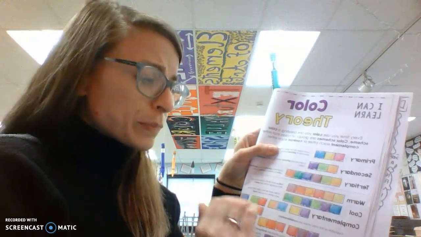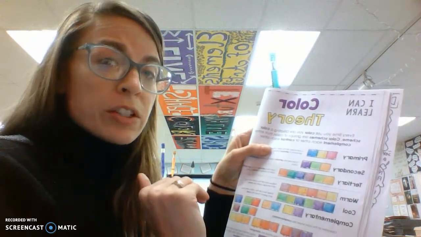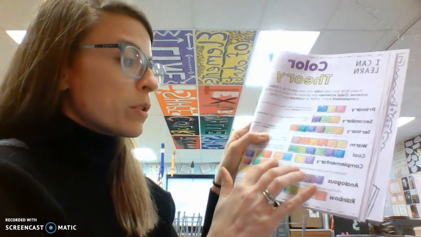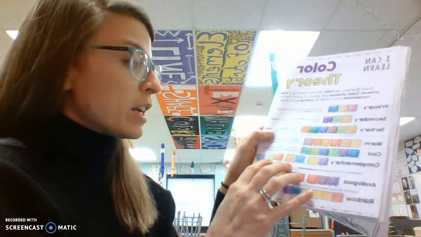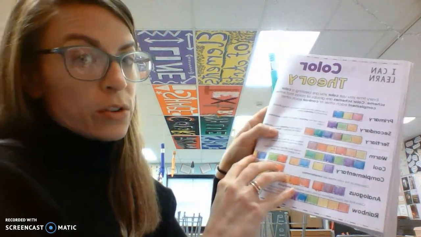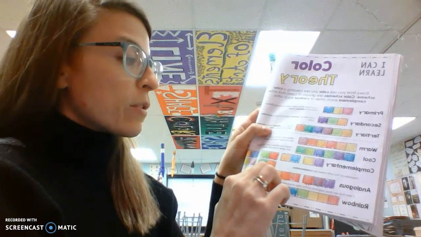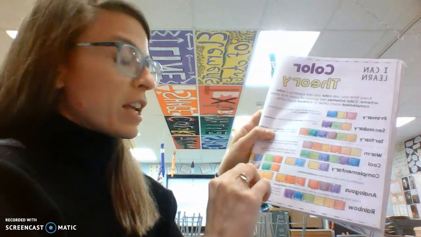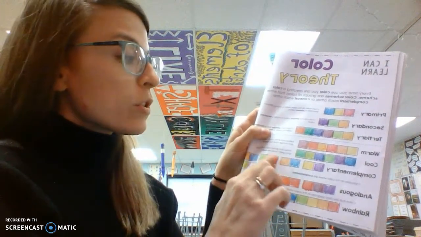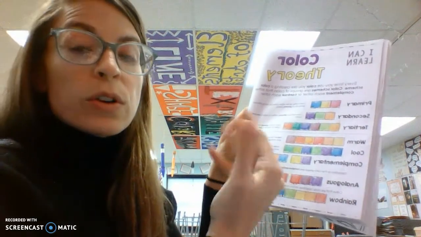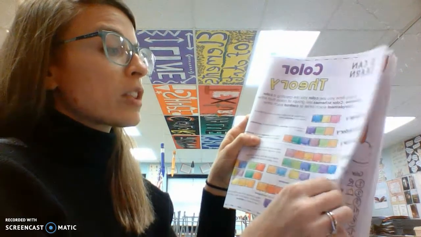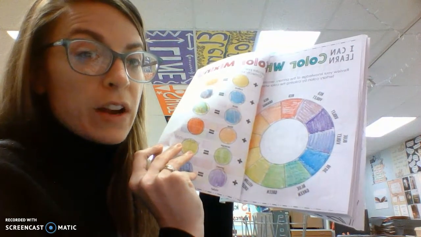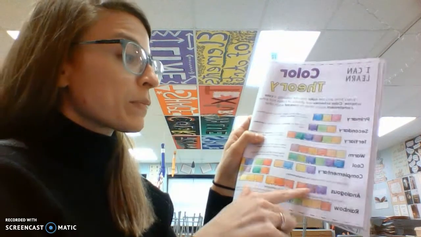Complementary colors. These are colors that are opposite of each other on the color wheel. So purple and yellow, blue and orange, red and green, and then blue, violet, and orange, yellow, orange, red, and green, blue, red, violet, and yellow, green. So those colors, if you need a reference, you can go back and look at the color wheel we just did the other day. And again, you're just looking across the color wheel to find those complementary colors.